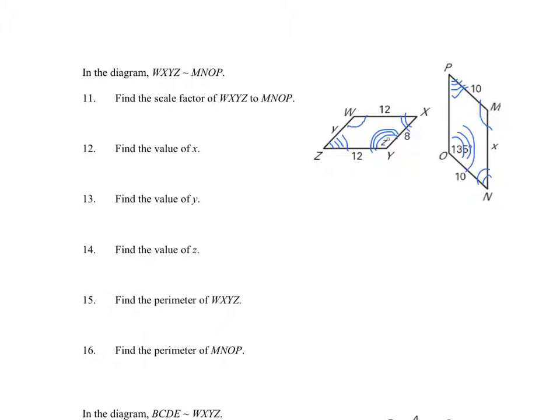So, first question, find the scale factor from WXYZ to MNOP. Now, the order that that's in is important. When we find the scale factor, you have to do it in the order listed. So we're going to put something from WXYZ on top, something from MNOP on bottom. And what you want to do is compare a set of corresponding sides, two sides where you know both of them.